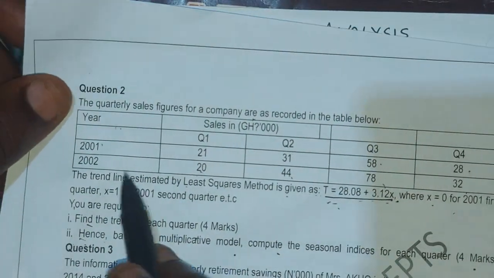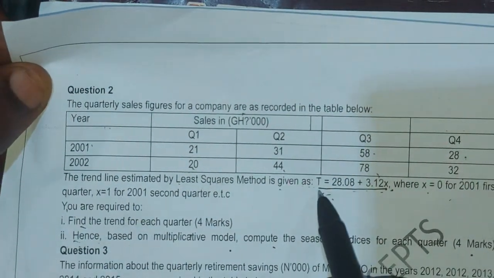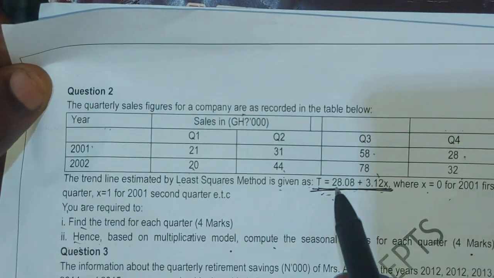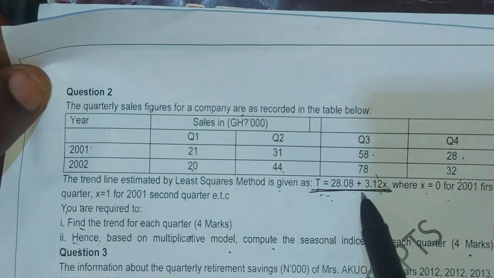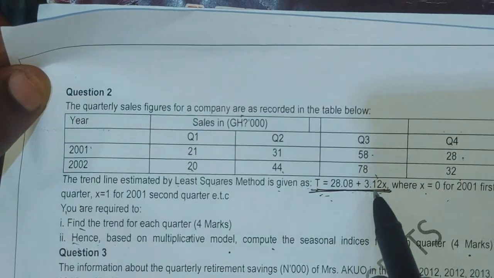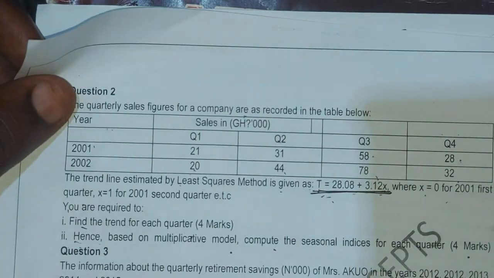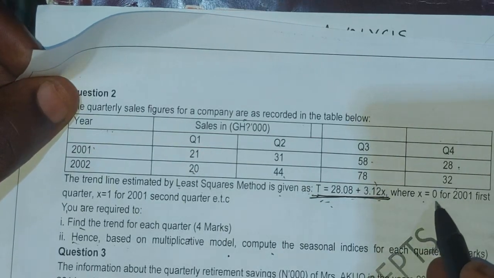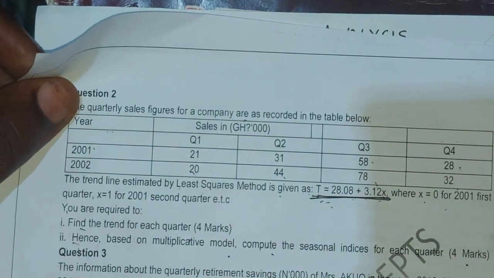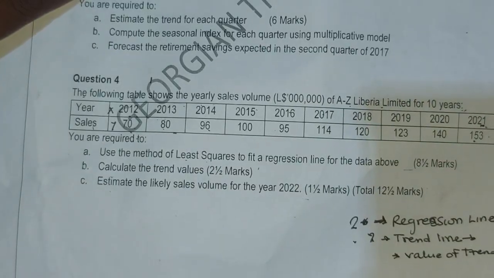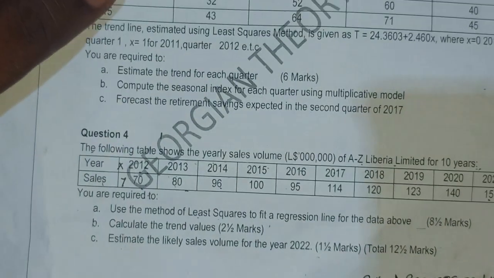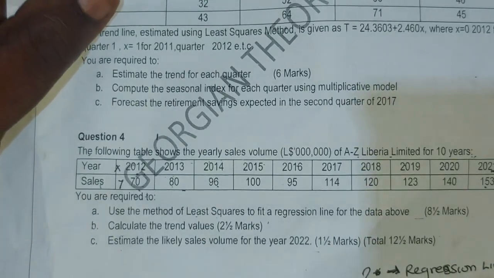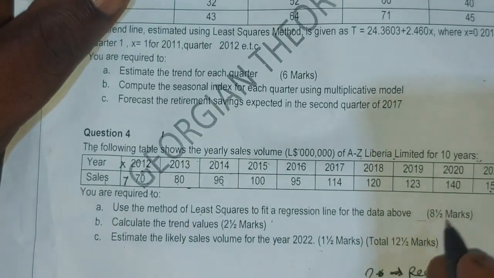If you look at question number 2 in my previous video, the trend line has been given. So this is the trend line: trend equals 228.08 plus 3.12x. Okay, and the value of x should start from 0, as has been given. But for this question, such information is not given. So you have to calculate the trend line, the regression line, first. So let us calculate the regression line.